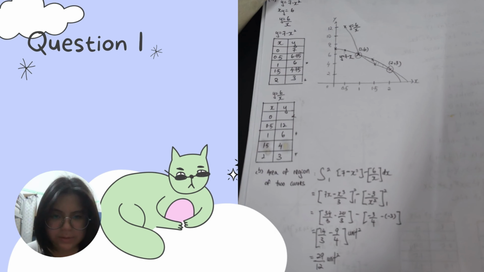First of all, Question 1. The first equation given is y equals 7 minus x squared, and the second equation given is xy equals 6. So first I make y the subject, that is y equals 6 over x, and then I build up a table of values to plot the graph.